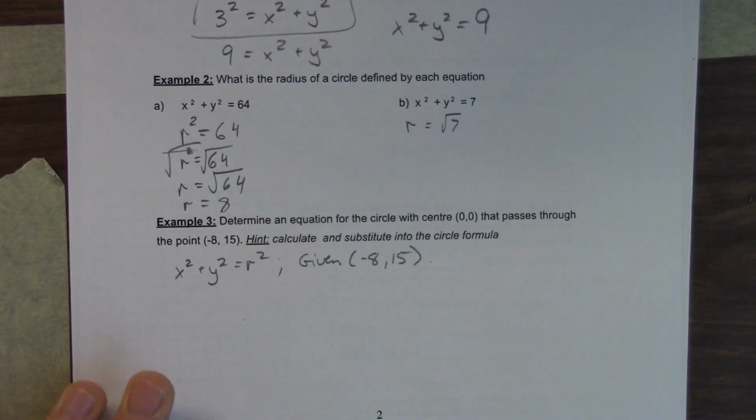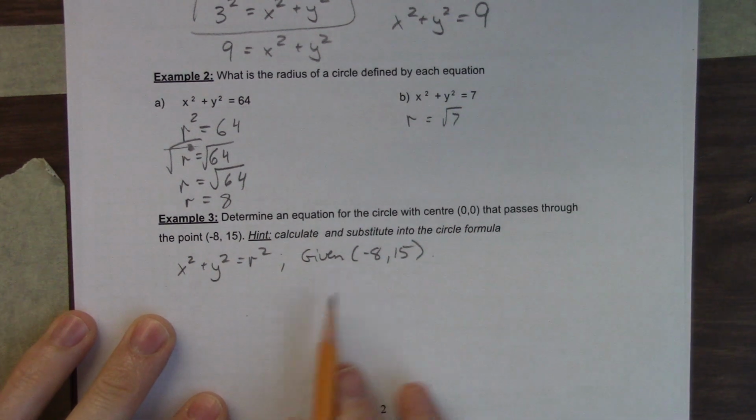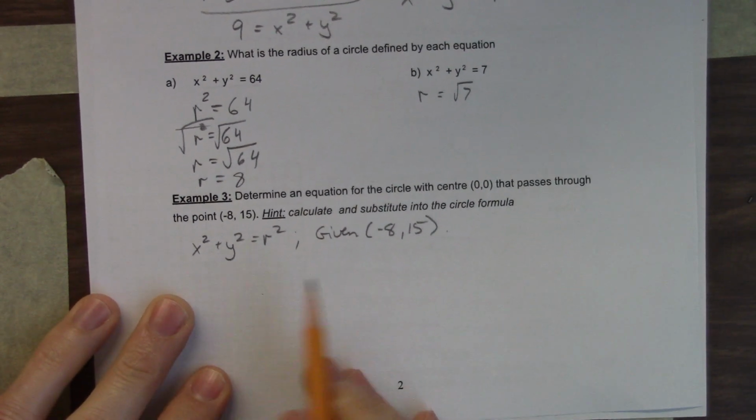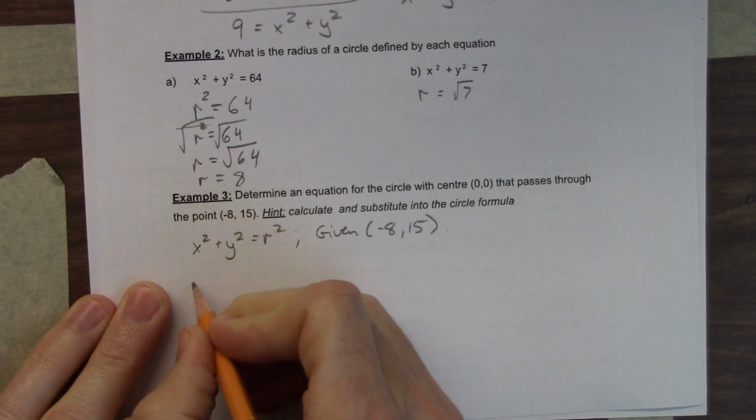How can I find the radius now? Alan. Beautiful. It's the only thing you can do, right? We got this, we might as well plug it in. Find out r, right? Makes sense?